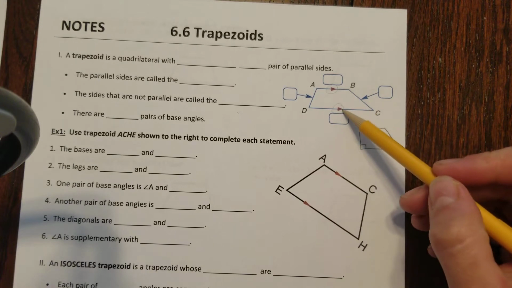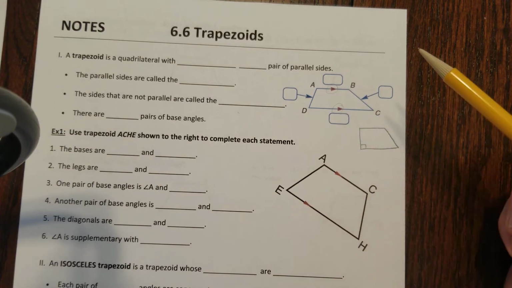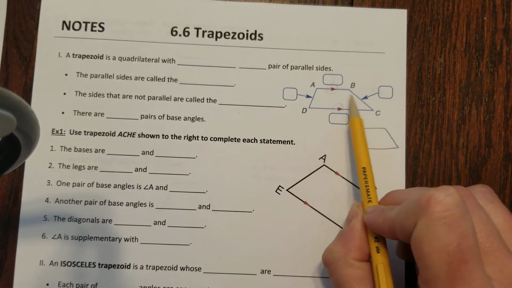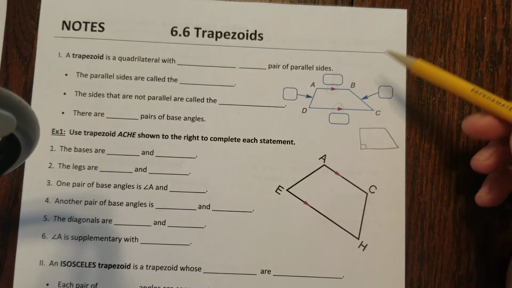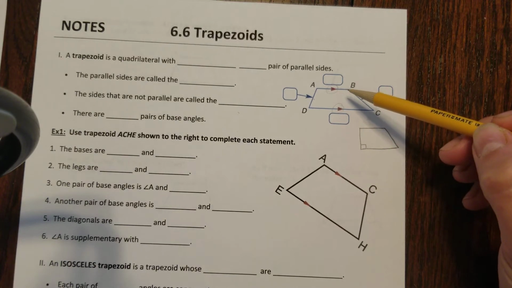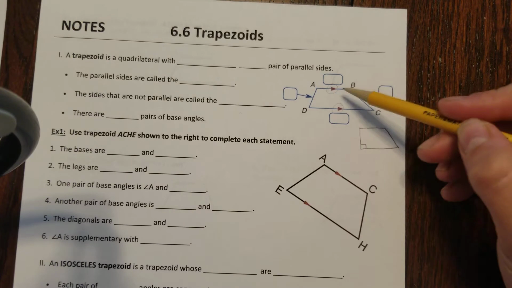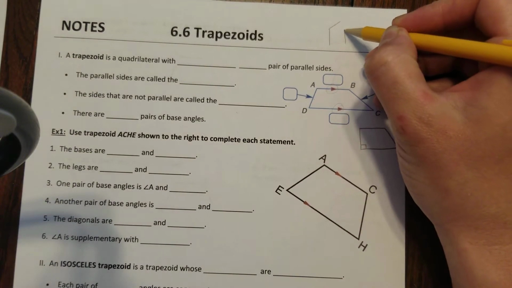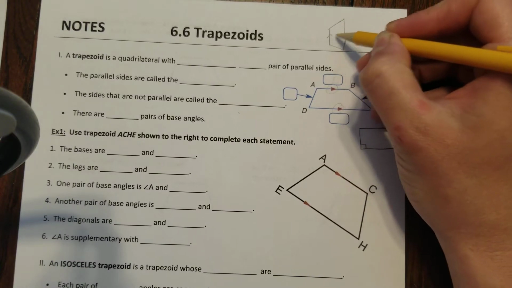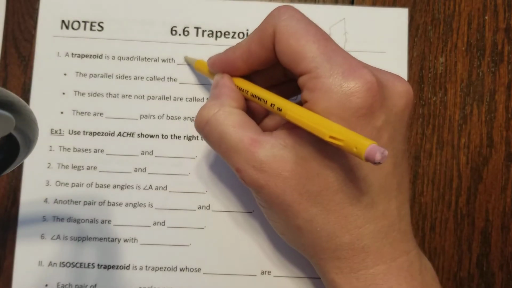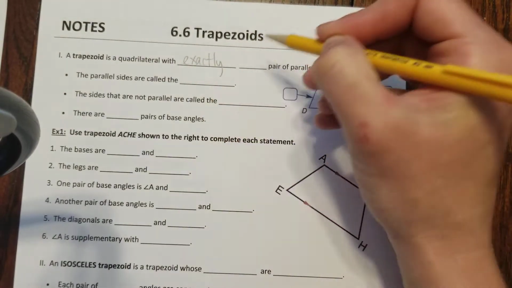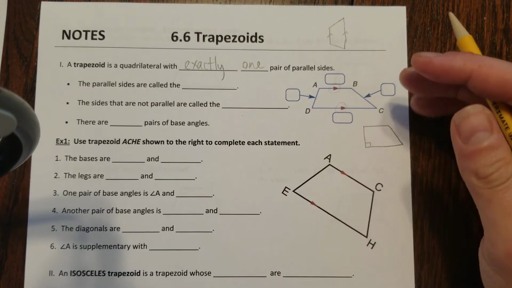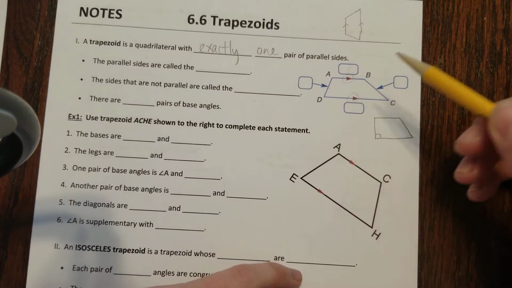Now that's the thing that actually makes it different from a parallelogram, because if you remember, in a parallelogram, not only are the top and the bottom parallel, but the left and the right would be parallel also. Well, in a trapezoid, it's only one set of parallel sides, not two. So sometimes it'll be the top and the bottom, sometimes it might be the left and the right. So it could look something like this as well. So it doesn't have to be the top and the bottom, but it's going to have exactly one pair of parallel sides.